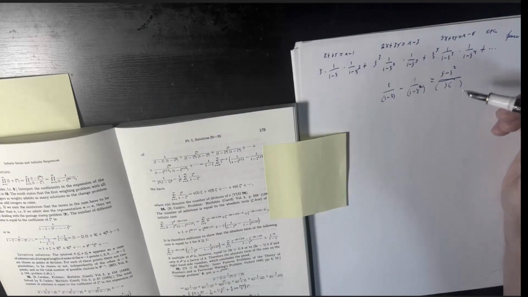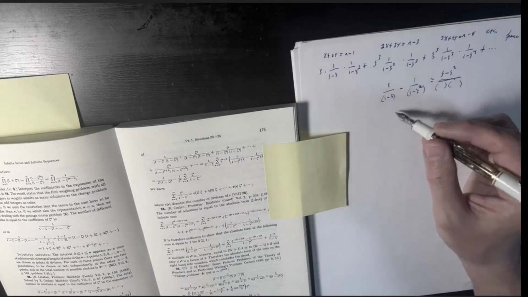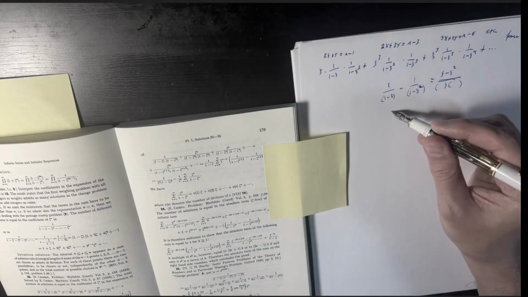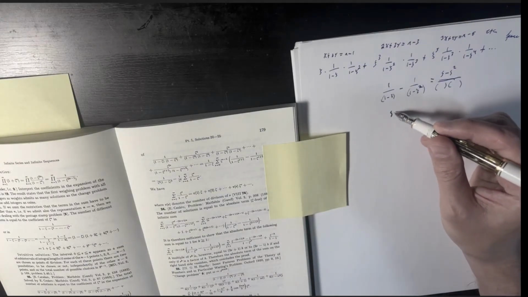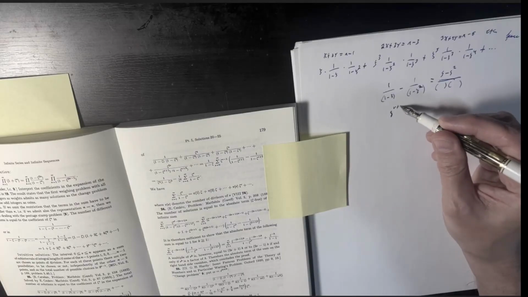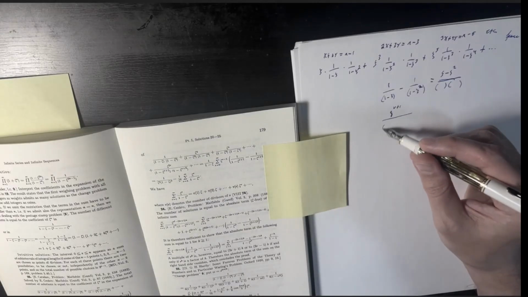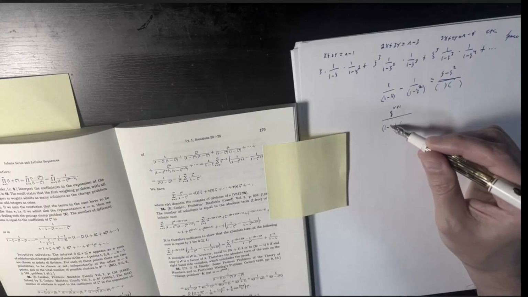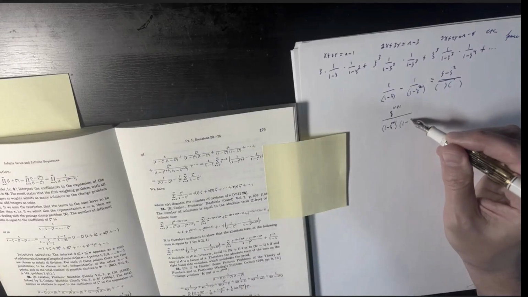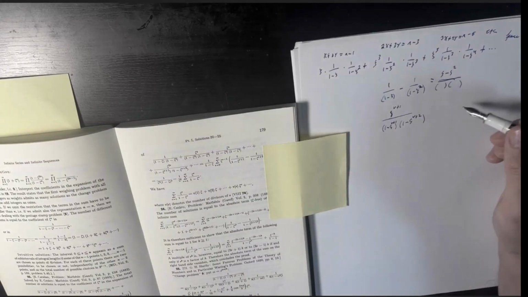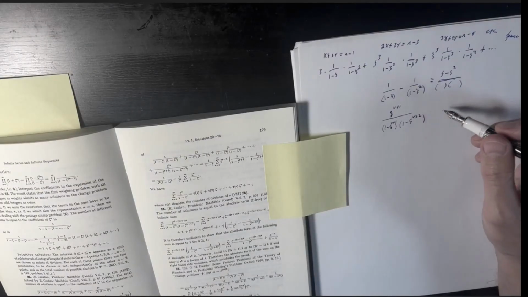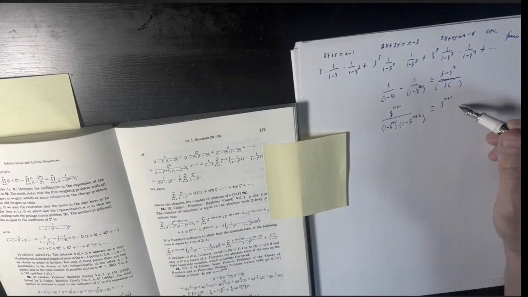You have, but in every case you end up with like zeta to the smaller power. So zeta to the v plus 1 over this. So, whatever, it's zeta to the v plus 1 times yada yada.